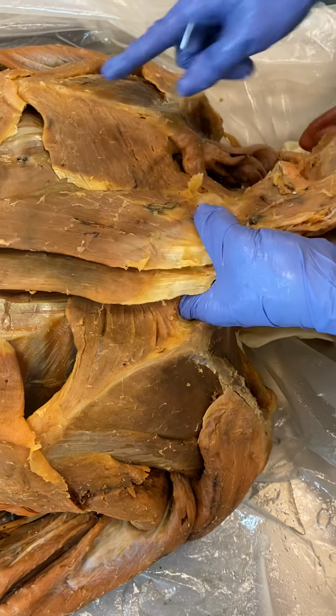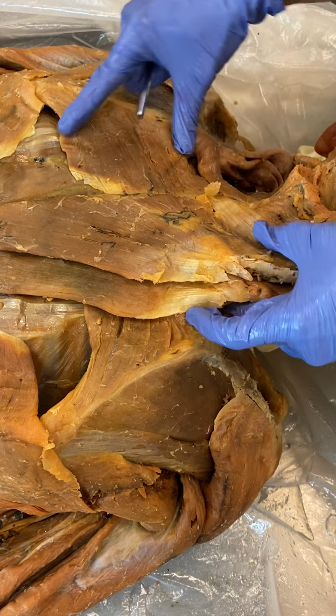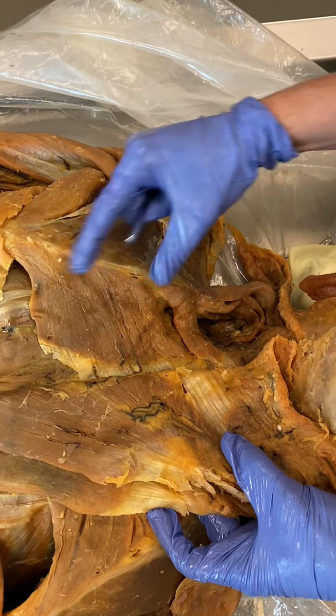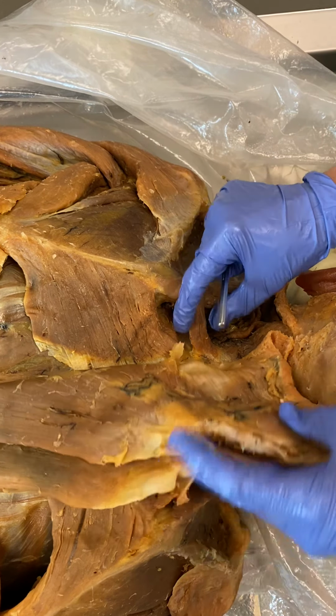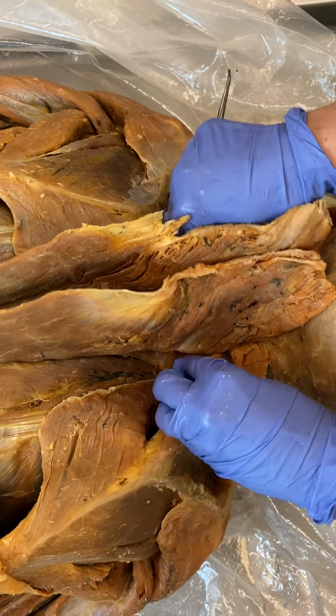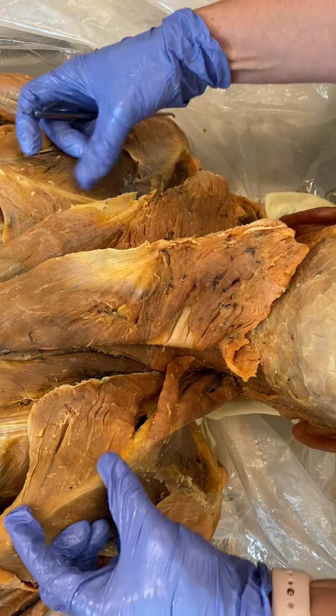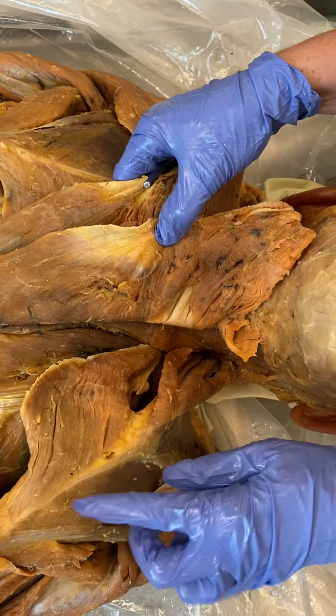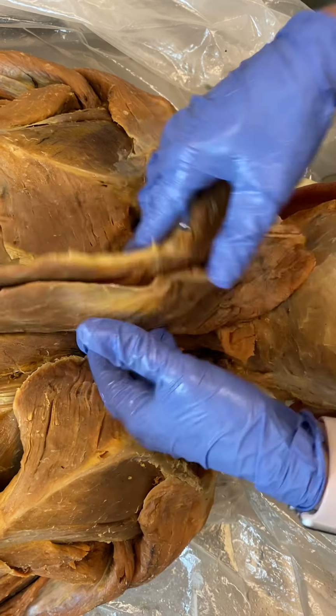So this side is still intact, you can see. The major is the bigger one, and it's also inferior on the cadaver, and the minor is superior to it right here. So as it contracts, it's going to pull the scapula inward and a little bit downward. So just remember, rhomboids connect scapula to spine.